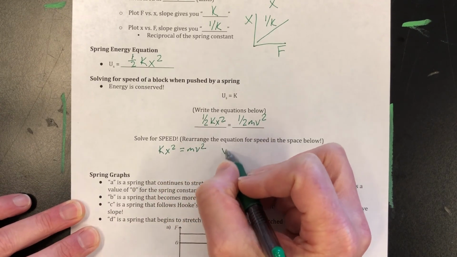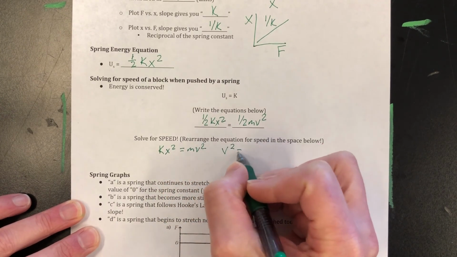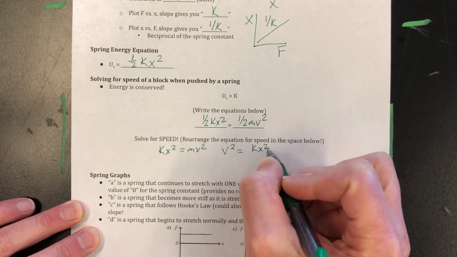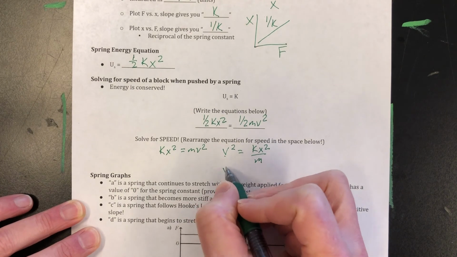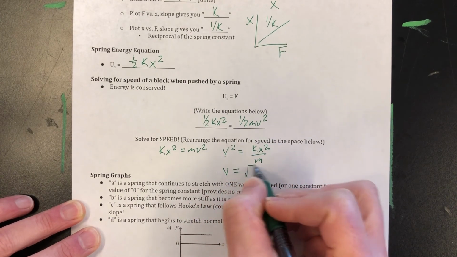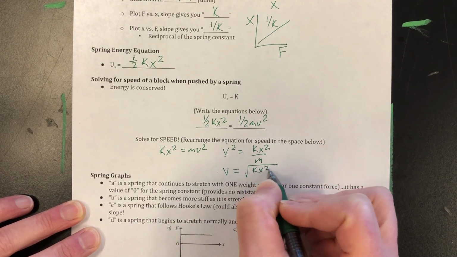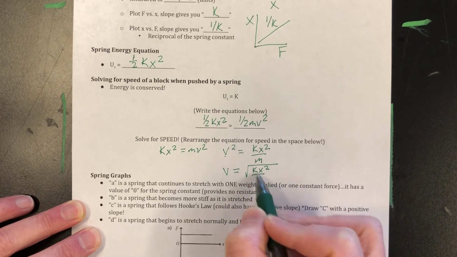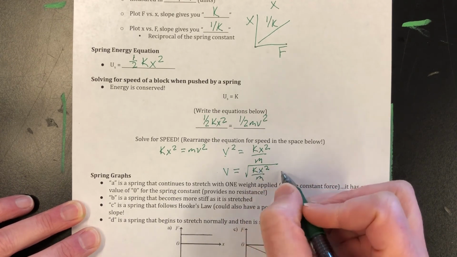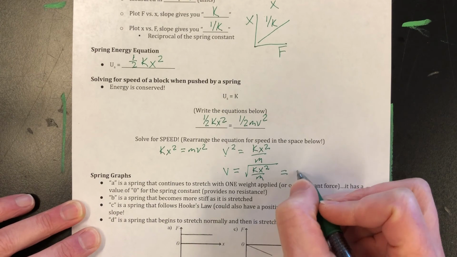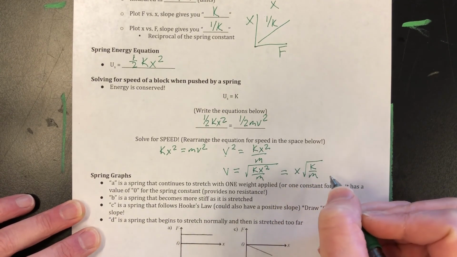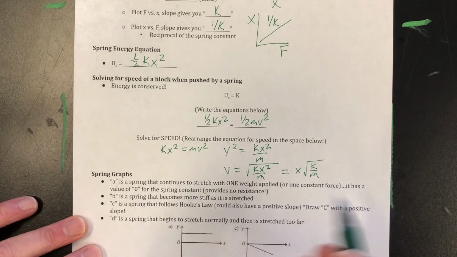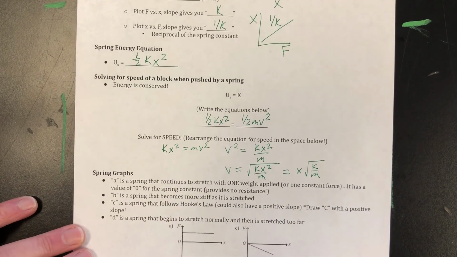We're going to divide both sides by m, so now we have kx squared over m, and now we're going to solve for v. So when I solve for v, I'm going to take the square root of both sides, so that would be the square root of kx squared over m, but my x squared I can pull out of the radical, and I can make this x times the square root of k over m. So it's important that you know how to go through and modify a lot of these.